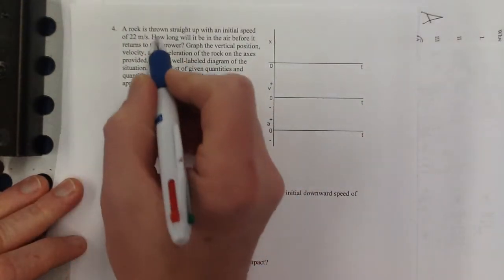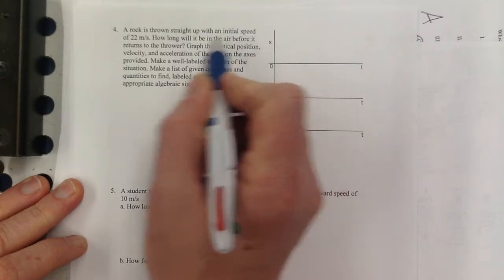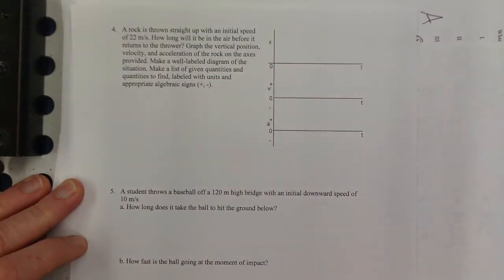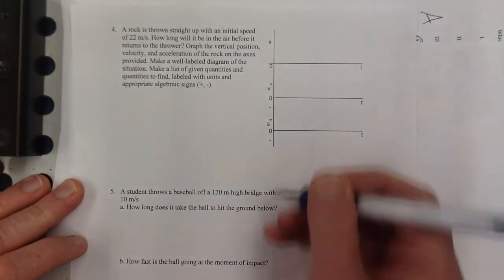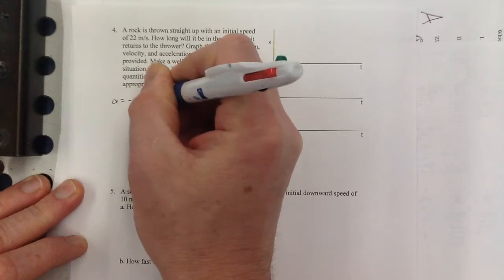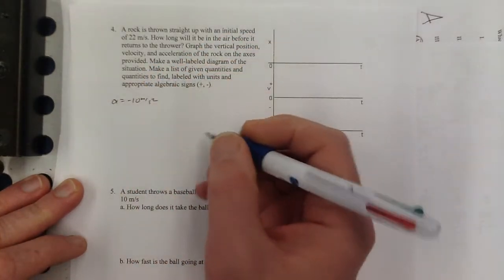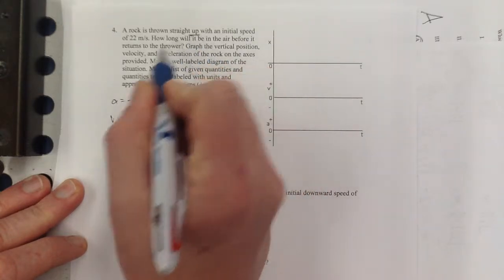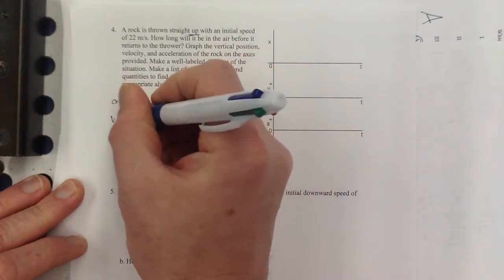Alright, so a rock is thrown straight up with an initial speed of 22 meters per second. How long will it be in the air before it returns to the thrower? I'm going to make my little list here. I know the acceleration is going to be -10. Initial velocity up, that's positive 22.